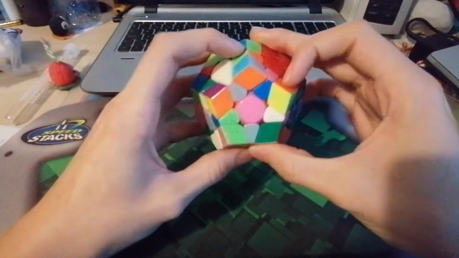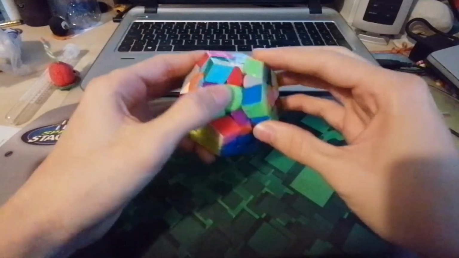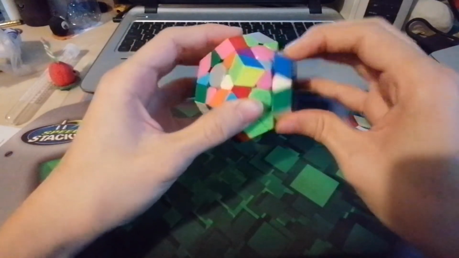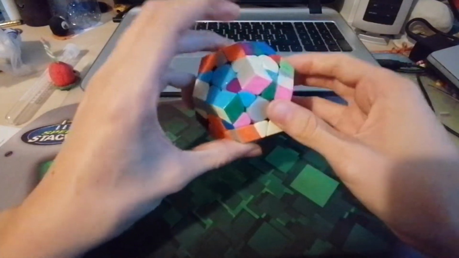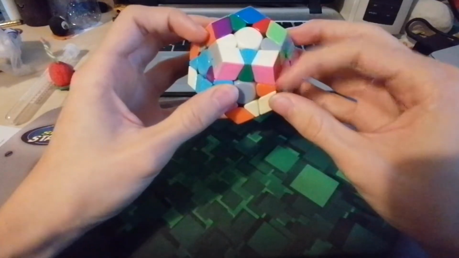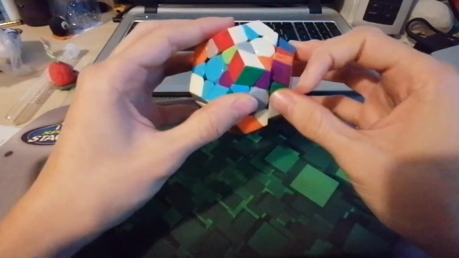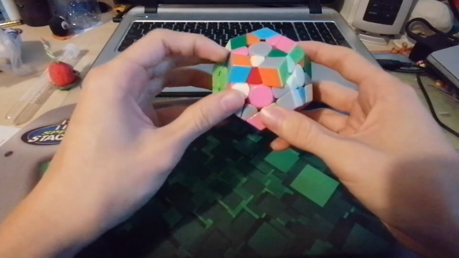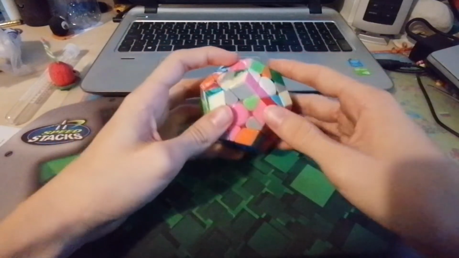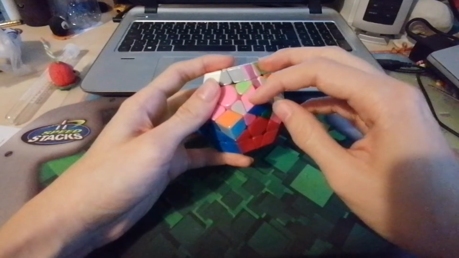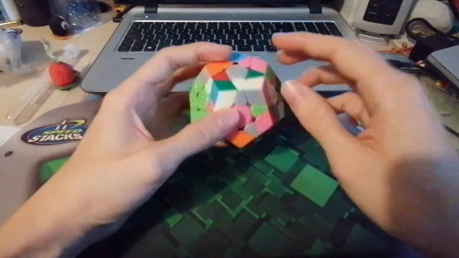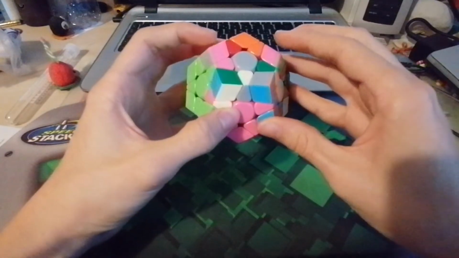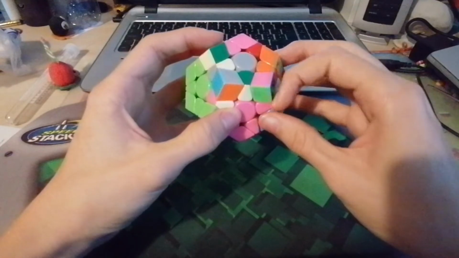Then I can solve those 2, like this, then that one. Then those 2, like that. Then this one, just, then that case is actually quite nice. If you have the corner here and the edge here, you can solve it like that. And then those 2.